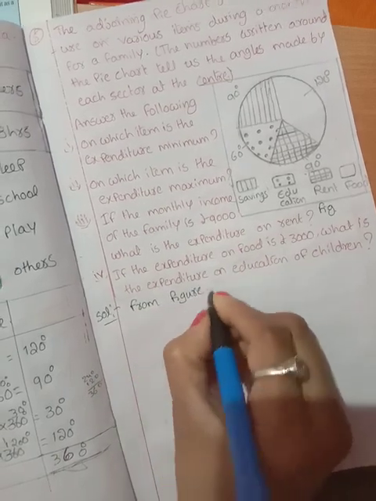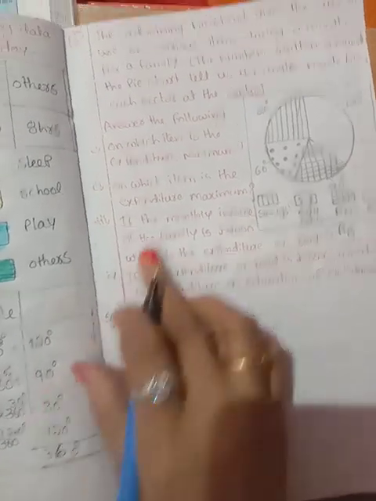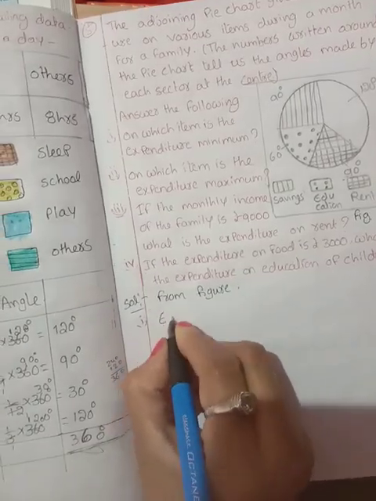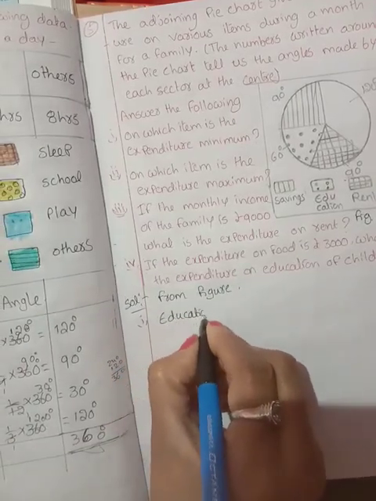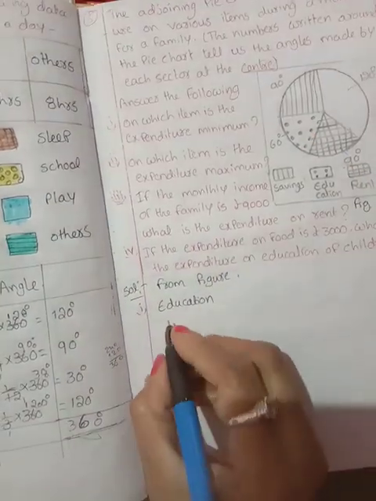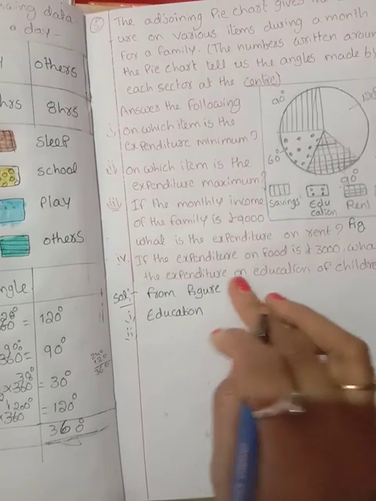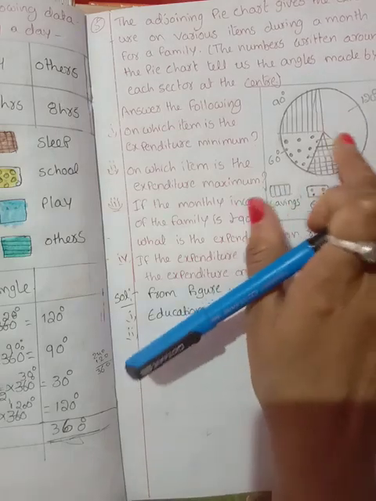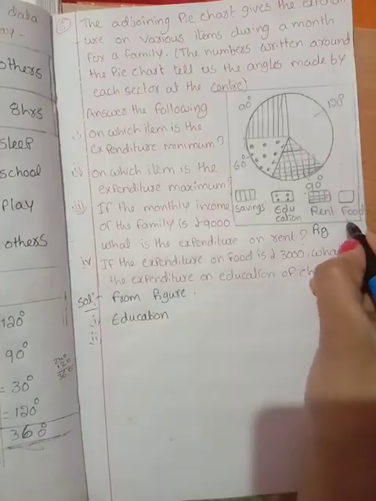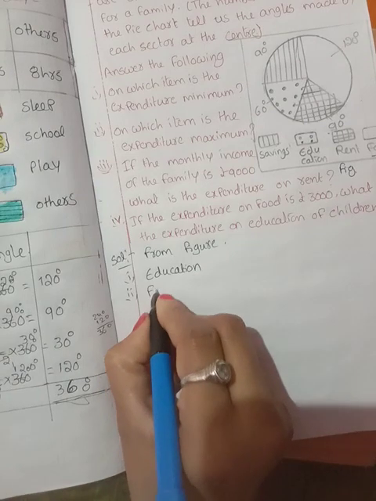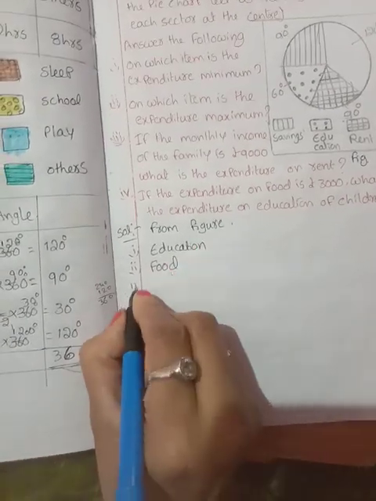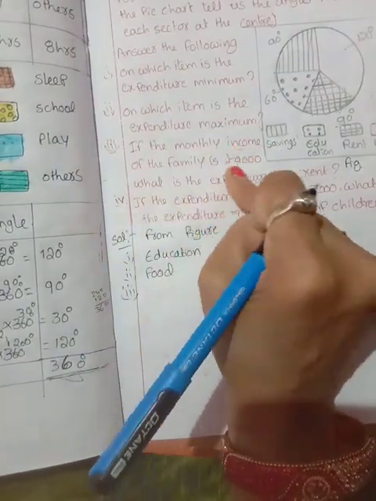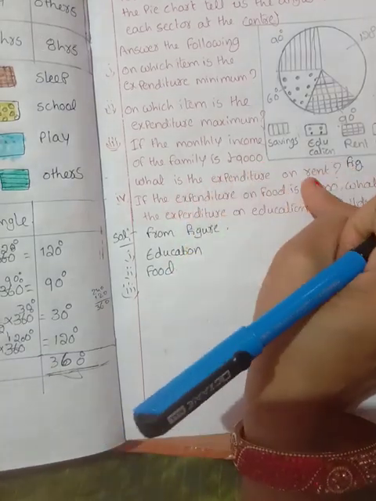Yeah, what's the first answer? On which item is the expenditure minimum? Education. Education is the minimum only. So that's the first. What's the second answer? On which item is the expenditure maximum? Maximum is the empty one, that is food. Food is the second answer. And next is the third one: if the monthly income of the family is 9,000, what is the expenditure on rent?